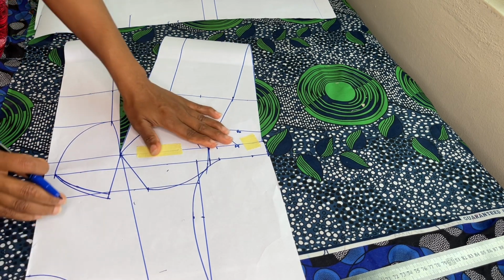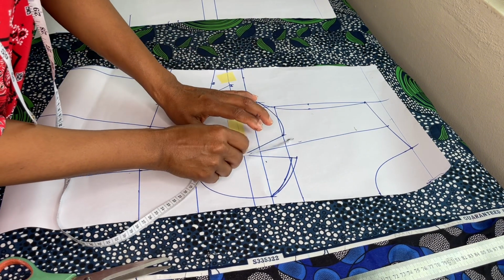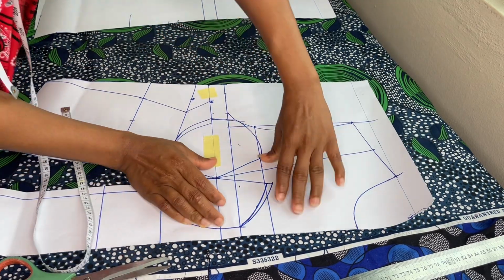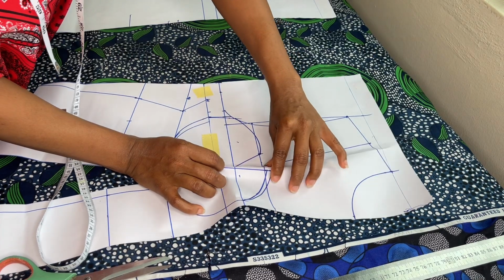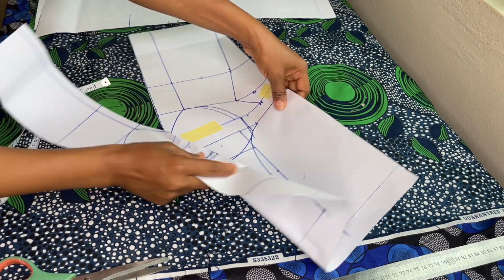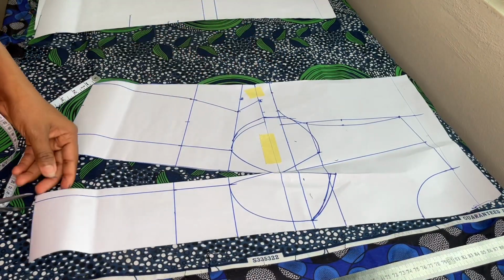So this is the cup. Still check this side again if they're still going to be the same. Okay, still 3. Or you can also bring them together like this. You can also bring it together like this and cut it out. Anyway, so let's cut it out.